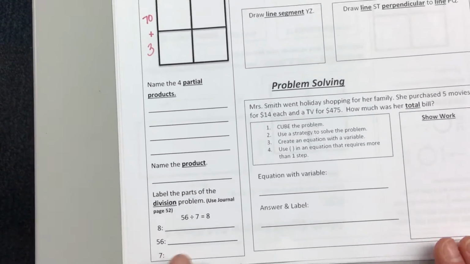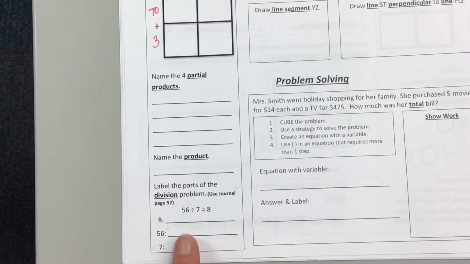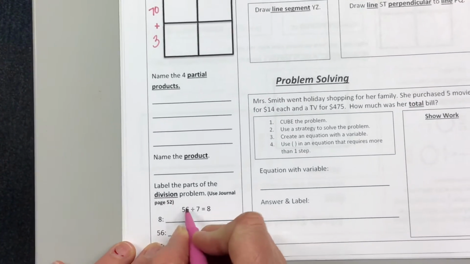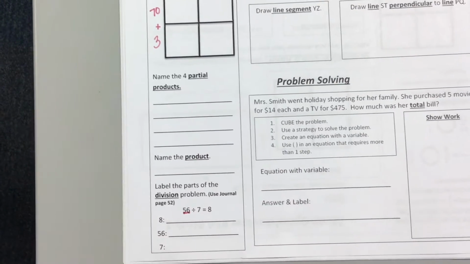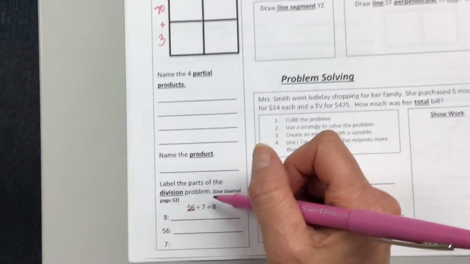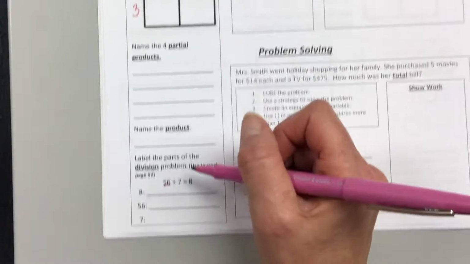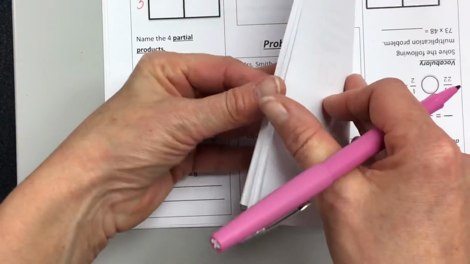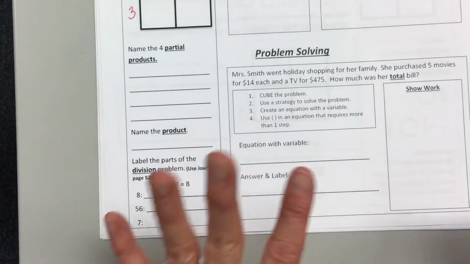Label the parts of the division problem. You need to go in your math journal to page 52 to see what is that big number or the first number, what is the answer, and what is that smaller number. Look in your math journal. You don't have to look in there right this second, okay, because you will have time all week.